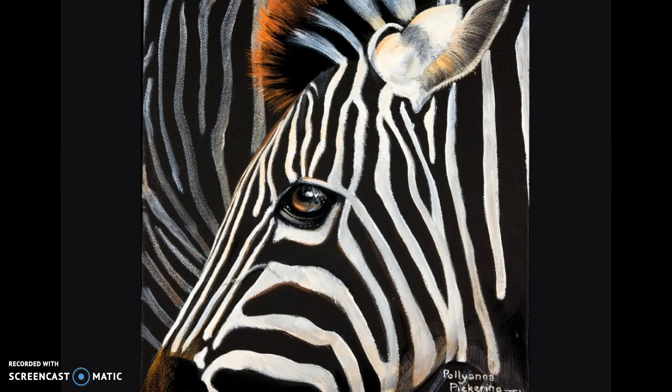nature pattern. Here we go. There are patterns even in nature. Here's a zebra. A zebra has stripes, black and white stripes all over him or her. We have white and black, white and black, white and black. Wow, look how beautiful nature can be with patterns.